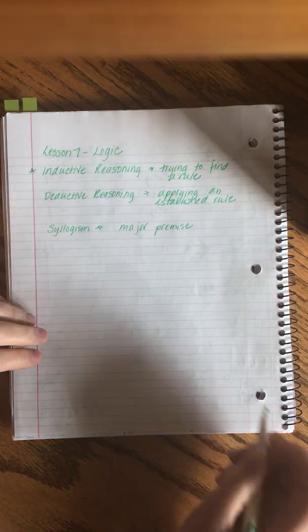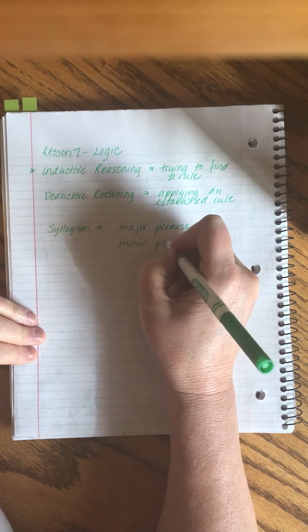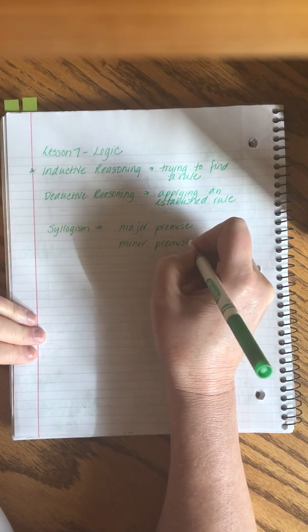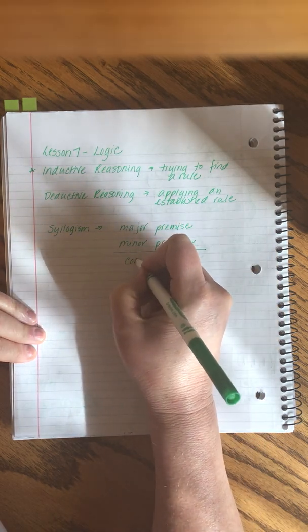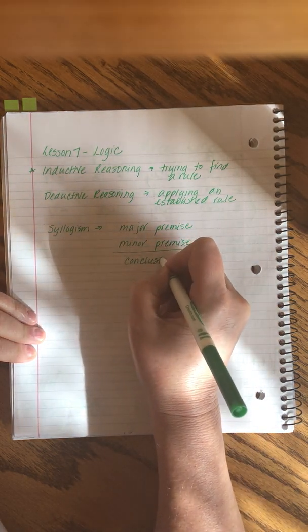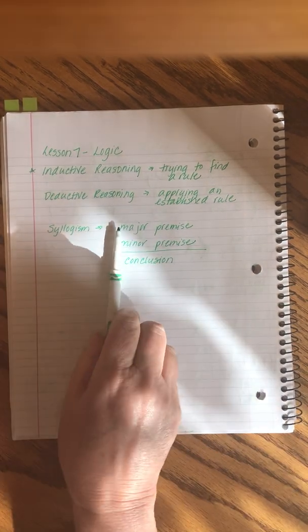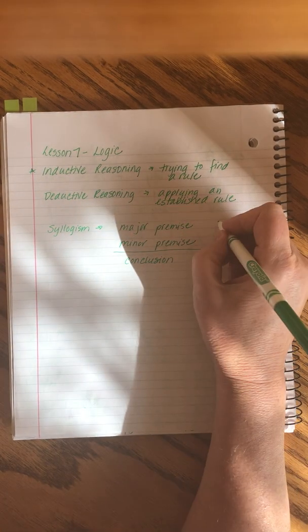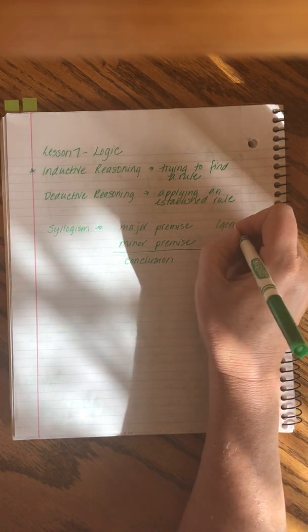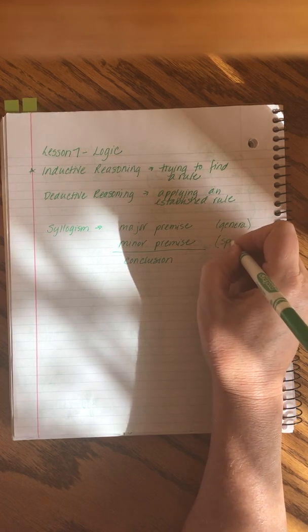A major premise, and then we compare that to a minor premise. And then we conclude whether the argument that we're making is valid or not. A major premise is usually a general idea, and then the minor premise is more specific.